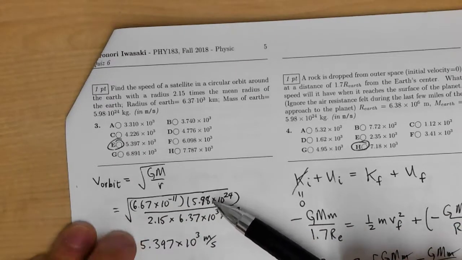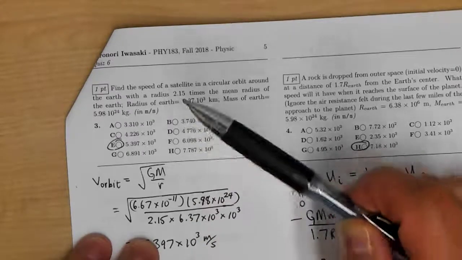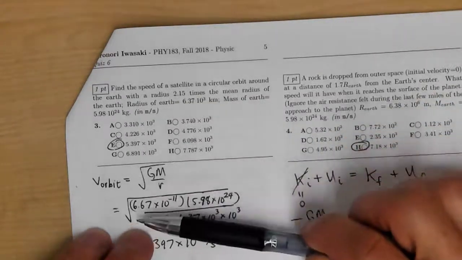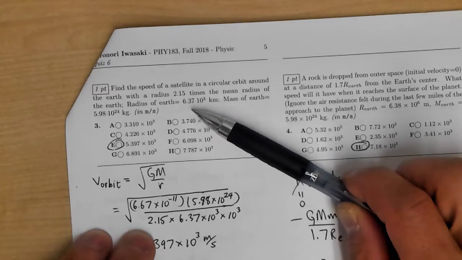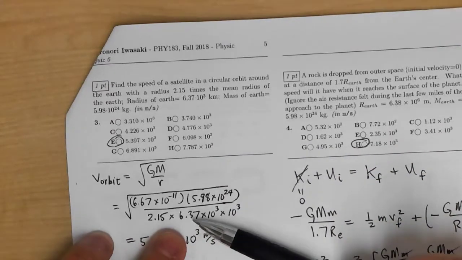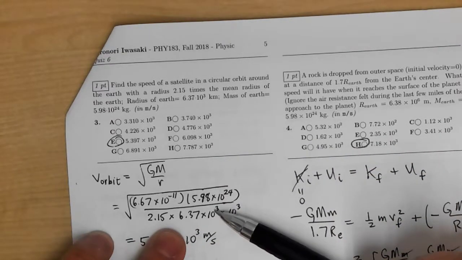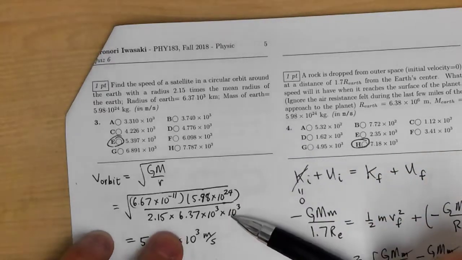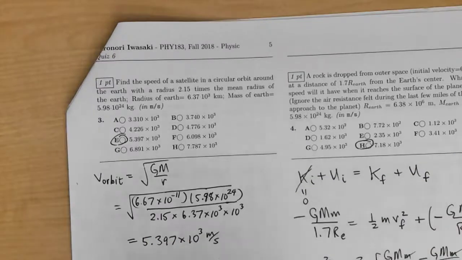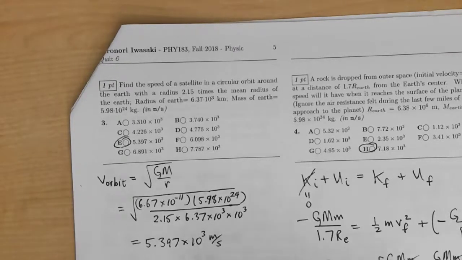M is 5.98 times 10 to the 24. And then we're told that r is 2.15 times the radius of the Earth, so 2.15 times 6.37 times 10 to the third, but there's another 10 to the third because it's kilometers. And so we end up with 5.397 times 10 to the third meters per second.